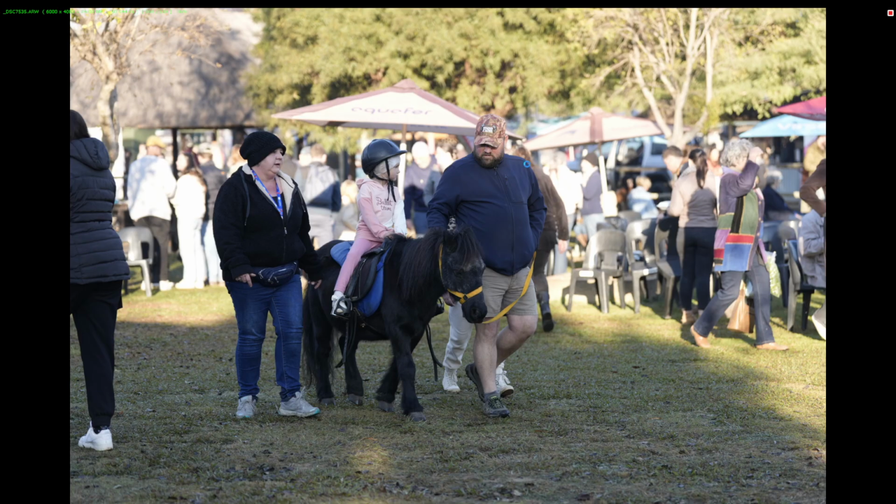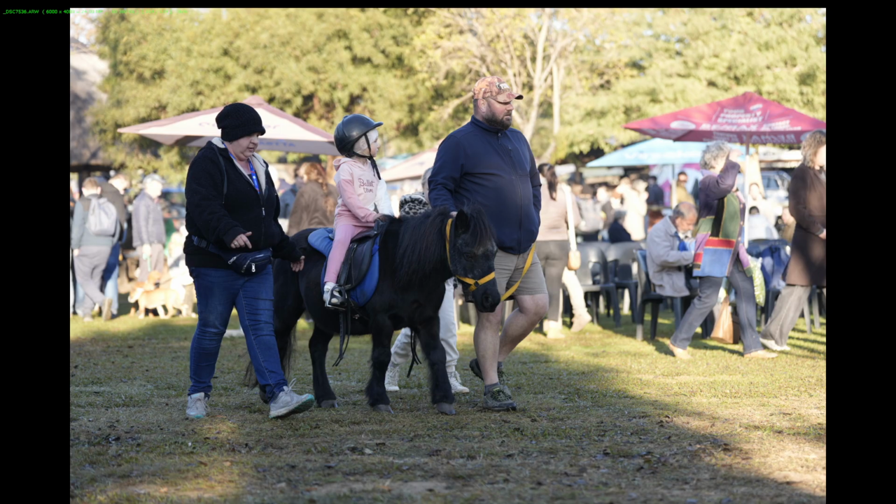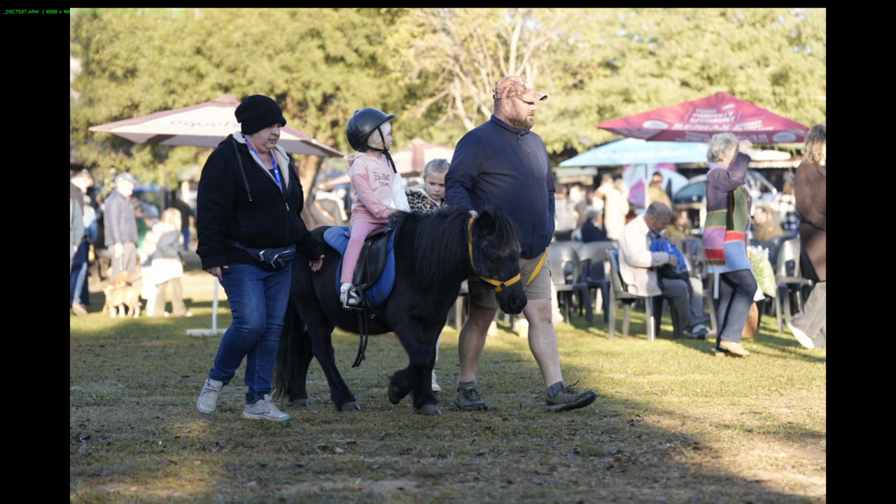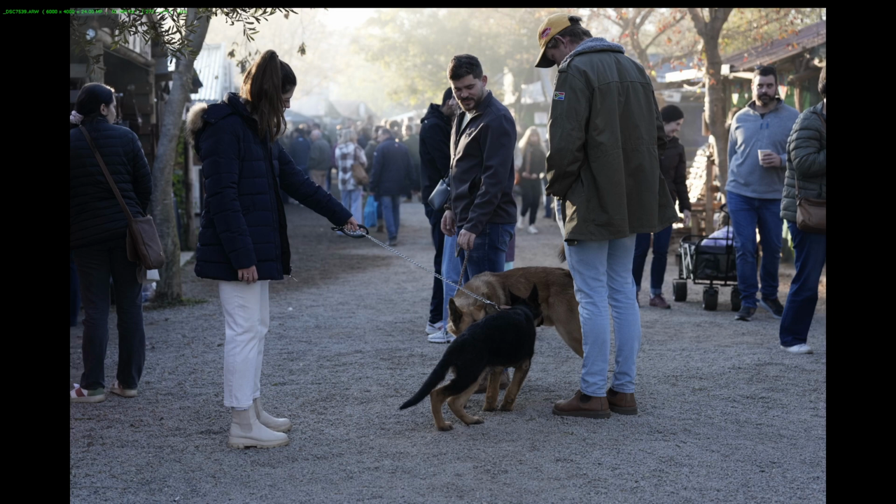Pony rides. I've got quite a few of the pony rides, so I must just pick. I actually like this one. I'll exclude most of the other pony rides. So this was one of the dogs we shot later on in the action photos, if I now recognize it correctly. Again, this is the lady with the viral puppy.